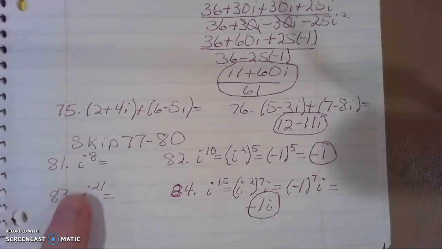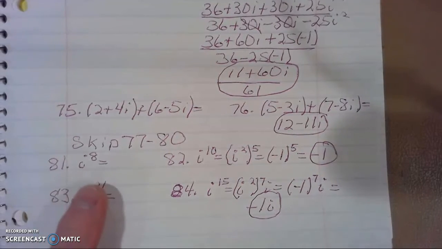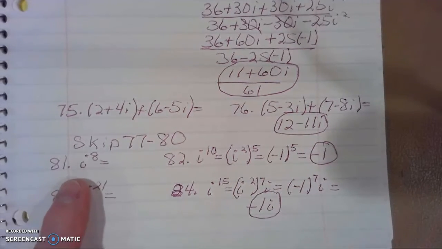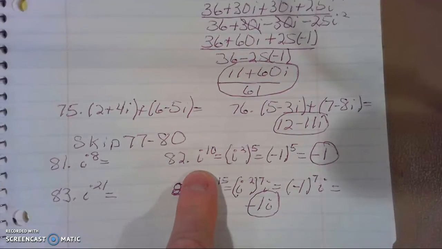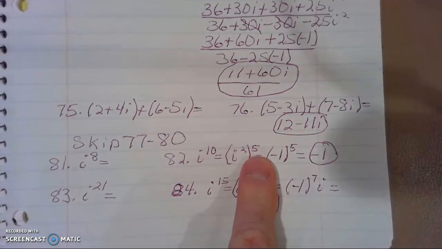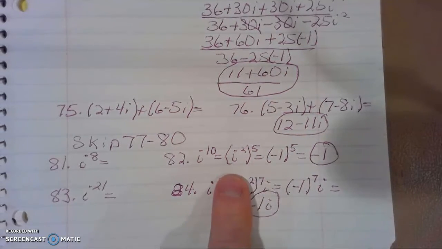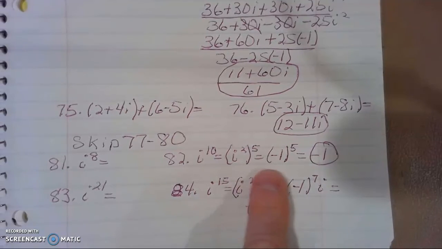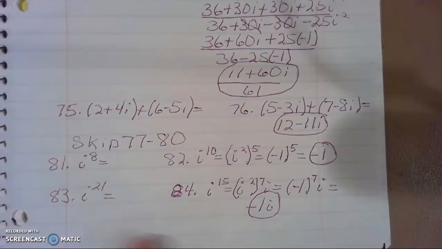Now, if you have i to greater powers than 1, just put i squared in as many times as you can. For instance, over here, i to the 10th is i squared 5 times, because that gives you i to the 10th. And then you put negative 1 in for that i squared, so it's negative 1 to the 5th, which is negative 1.